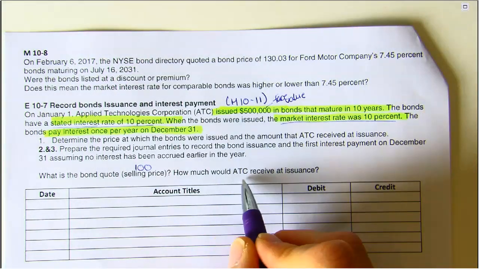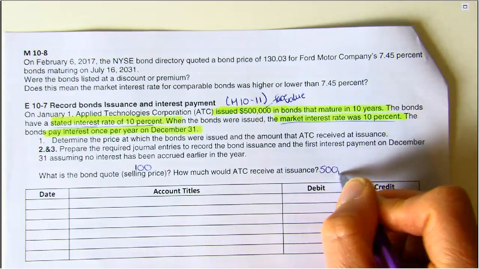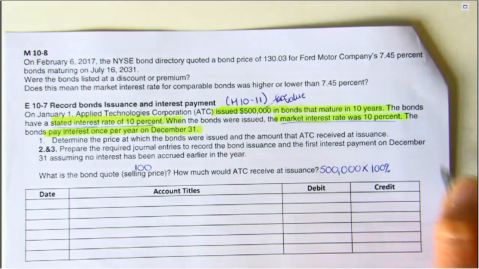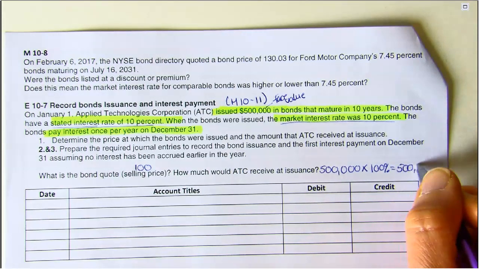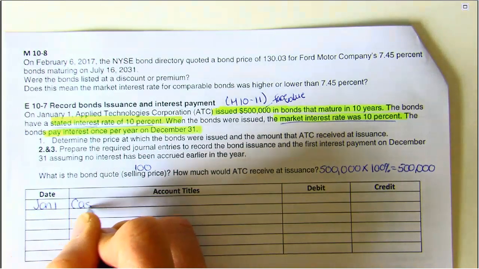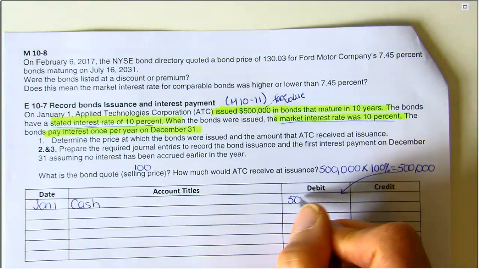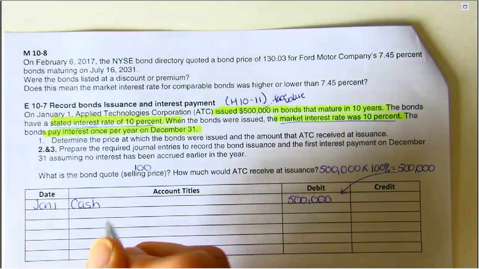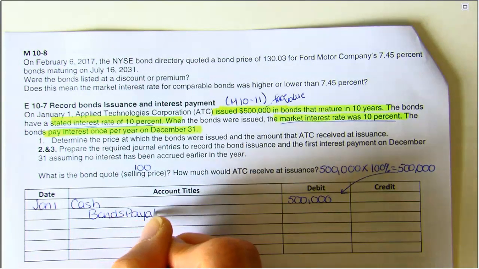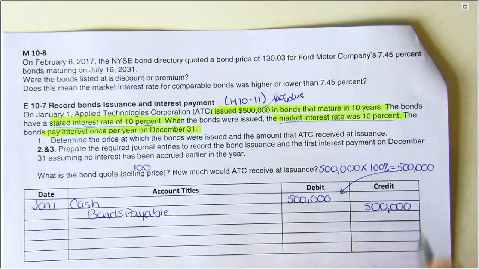So how much would ATC receive? We're going to take the face value, 500,000, multiply by 100 with a percent next to it, and that gives us $500,000. So on January 1st, we will debit the cash account for the $500,000 we just calculated, and we will credit bonds payable, also for $500,000. Bonds payable is always credited for face value.